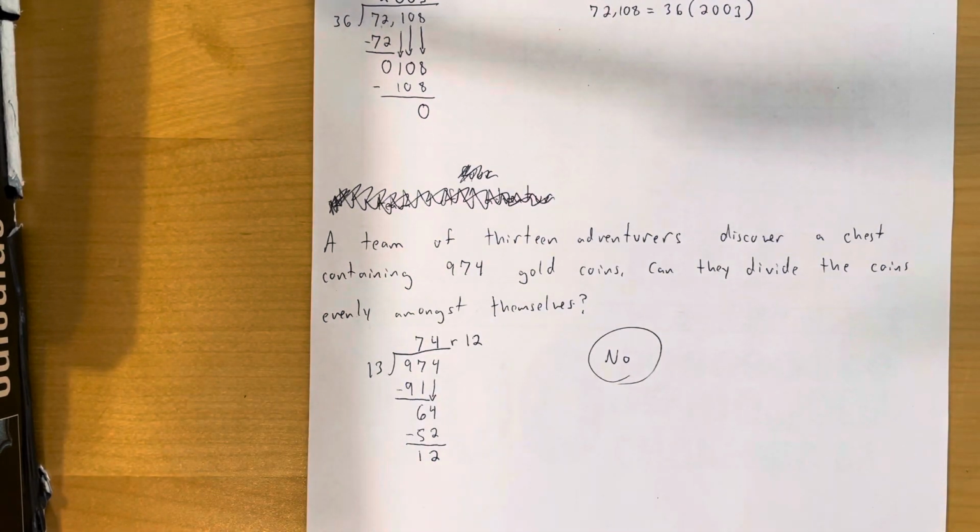So that's kind of one of the reasons why remainders are important. They can help us answer questions like this.